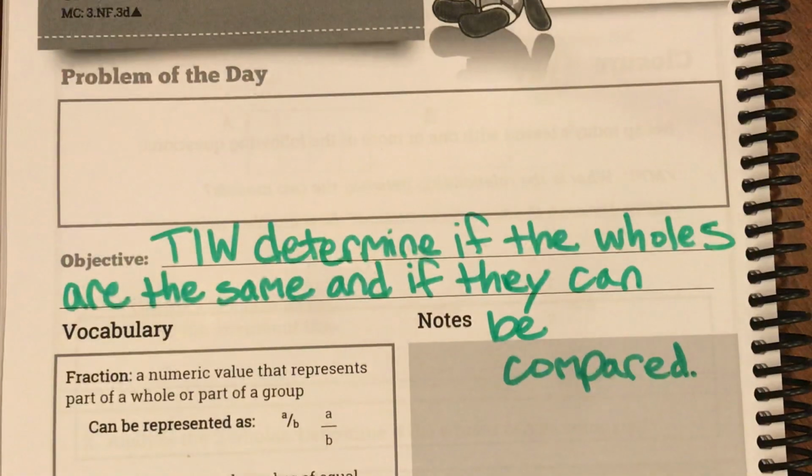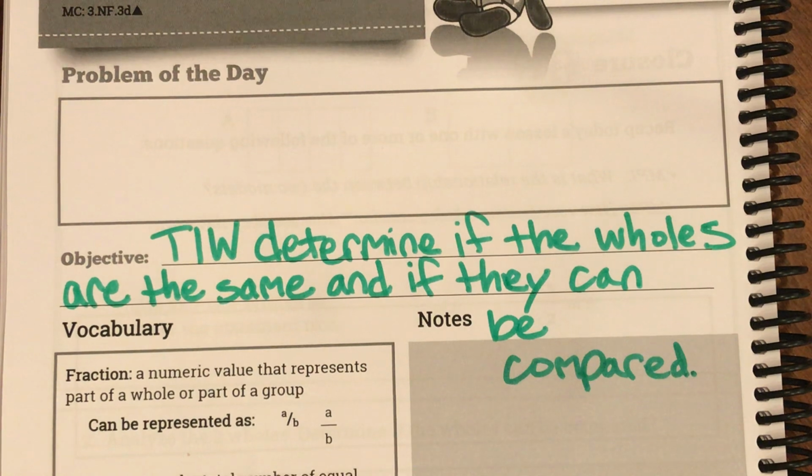Okay, so today I will determine if the wholes are the same and if they can be compared.